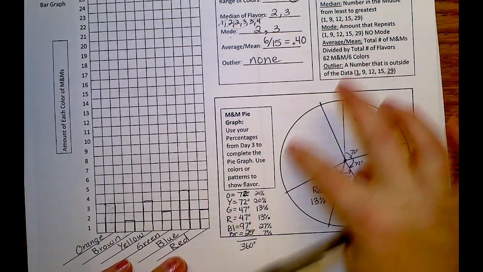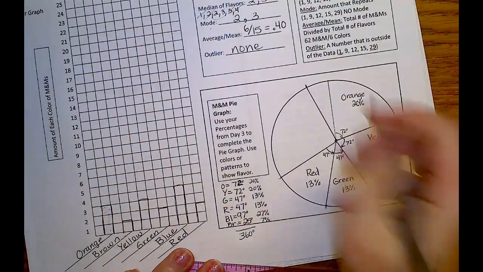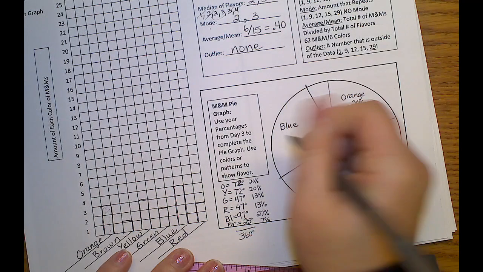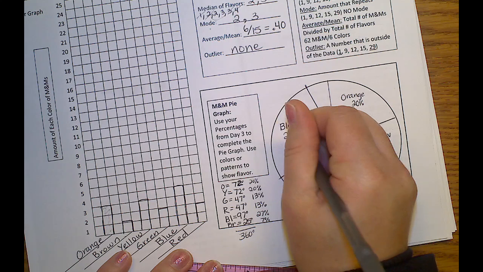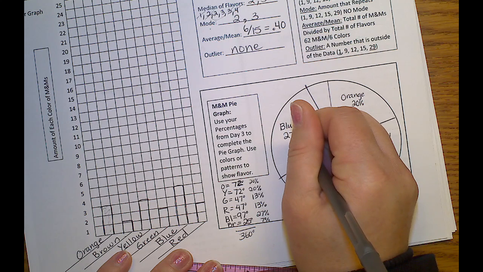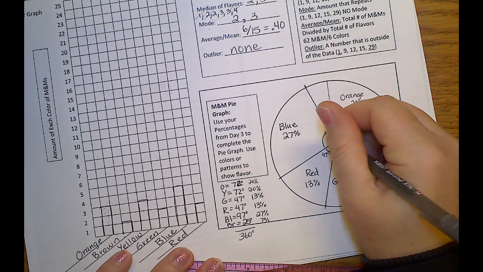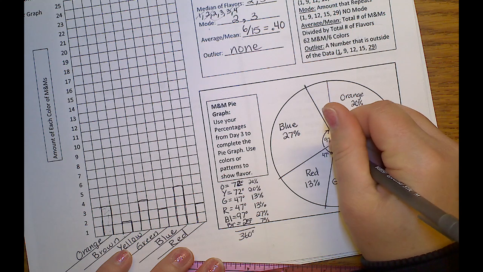So this section, this is my biggest one, which is my blue, which was a total of 27%, or sorry, it's 27%, yeah. And the degree is 97 degrees.